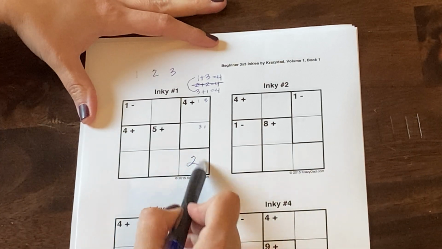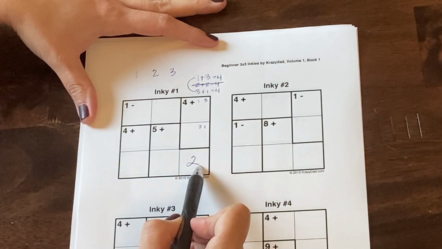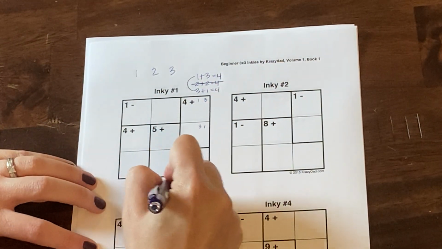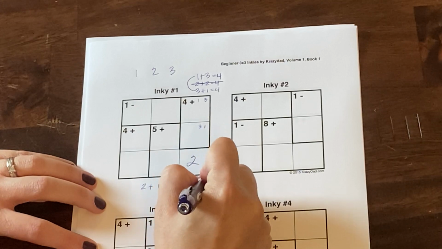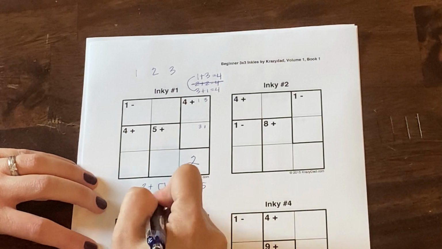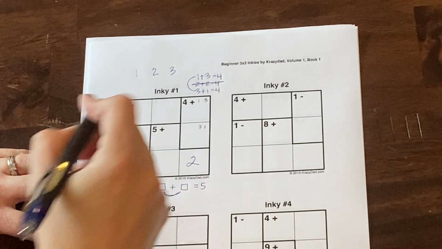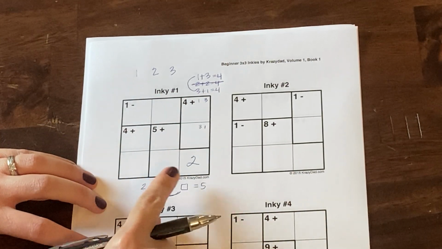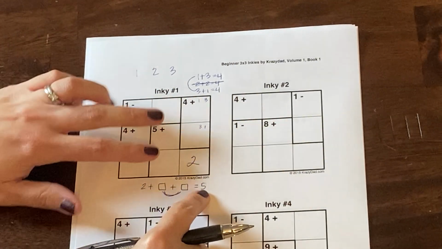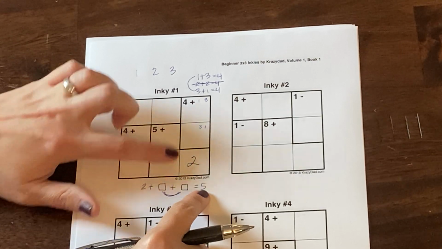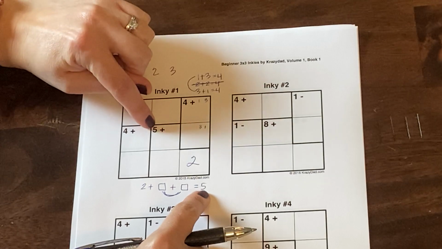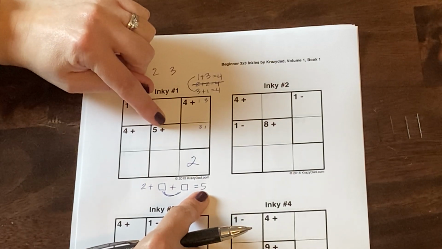So now I'm going to look at this L-shaped cage. If this one is a 2, think about this. 2 plus a number plus another number has to equal 5. So 2 plus something else equals 5. What can I add to 2 to get to 5? I can add 3. So that tells me that these 2 boxes, if I could make a new cage here, would end with an answer of 3 after I add.